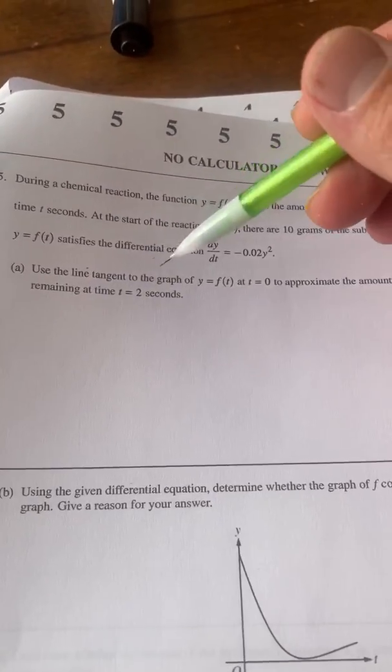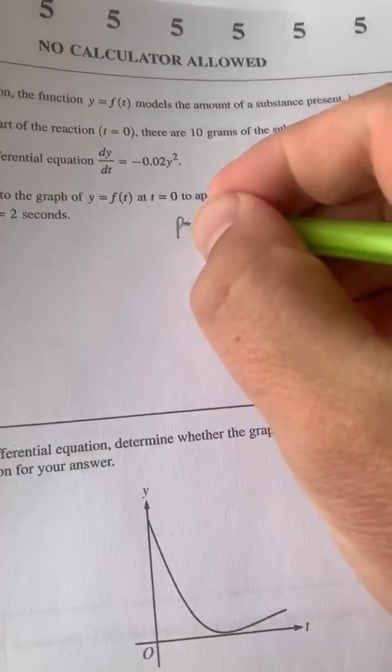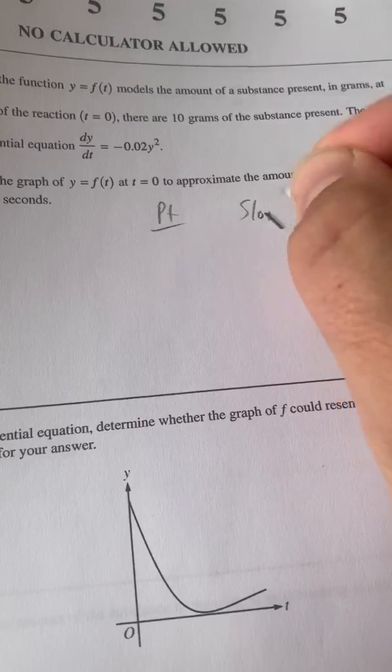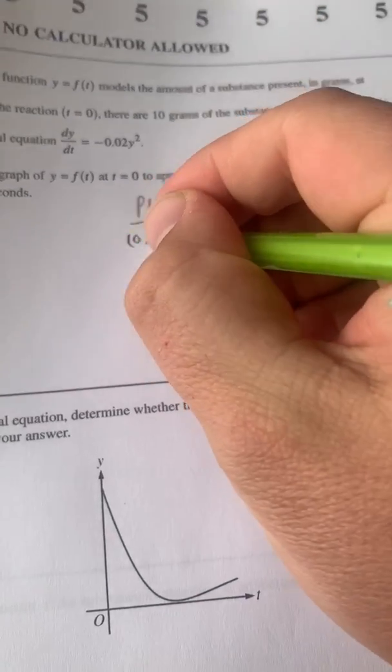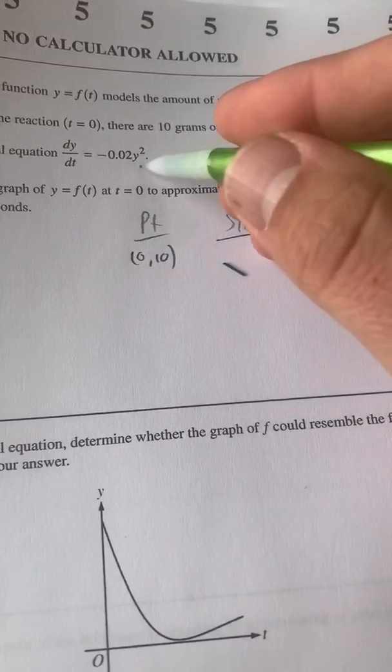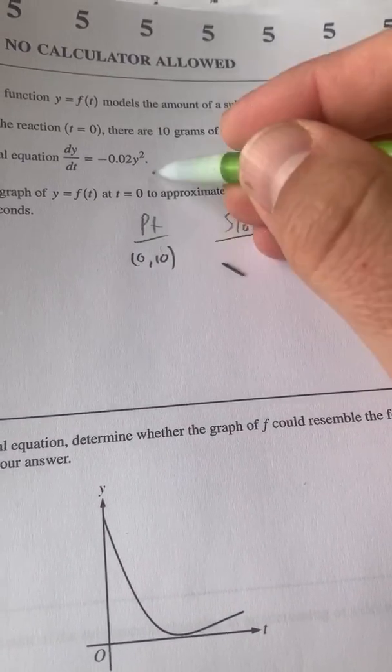And it says use the line tangent. So as soon as I see line tangent, I don't care what the problem is, I need a point and I need a slope. So I find the point, they gave it to me, it's the point (0, 10). The slope, I go here, you want to be careful though, we're plugging in the y value, not the x value.